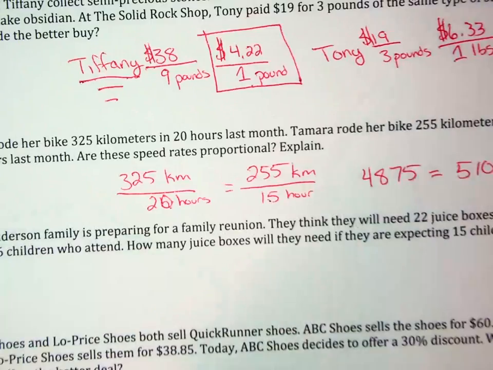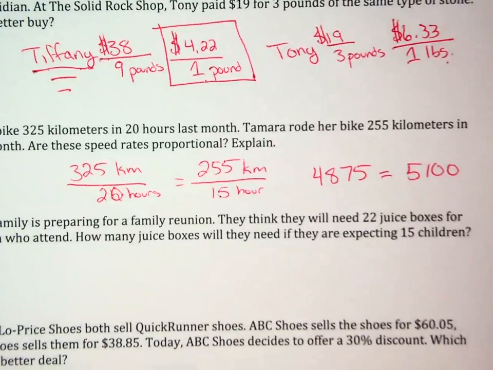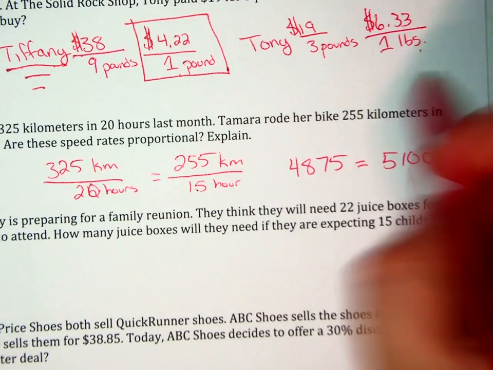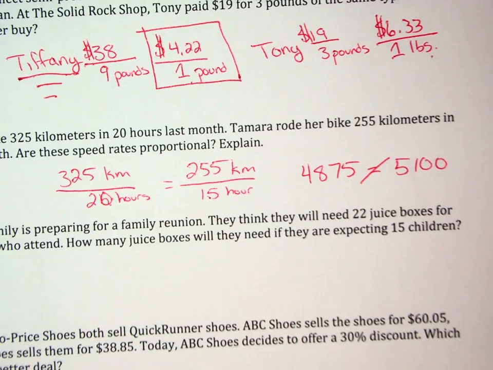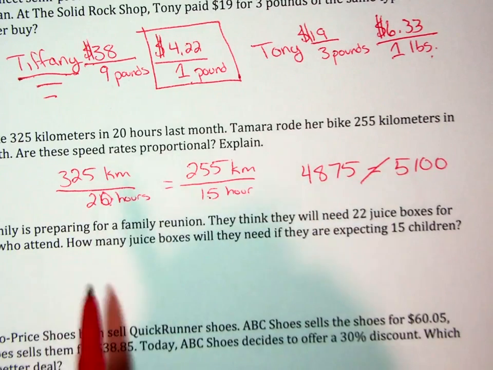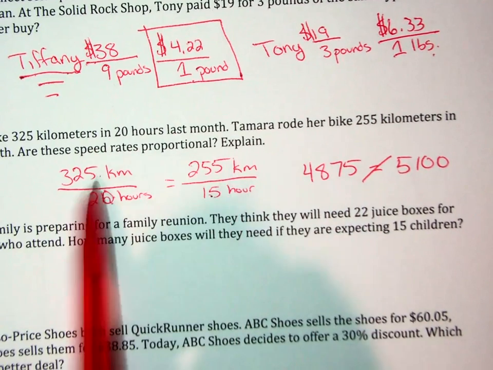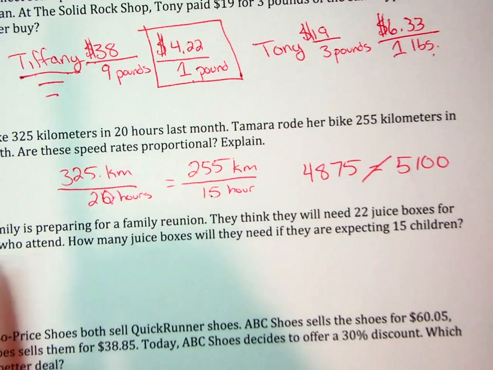So automatically I can tell that these rates are not proportional. Explain. Well, my justification: they're not proportional by means of their cross multiplications not being equivalent.